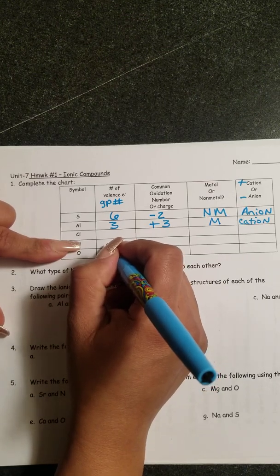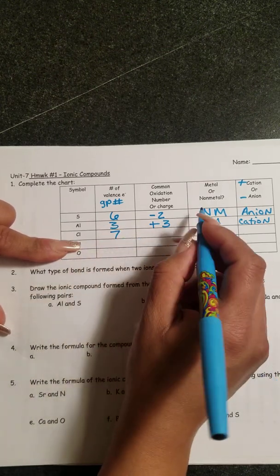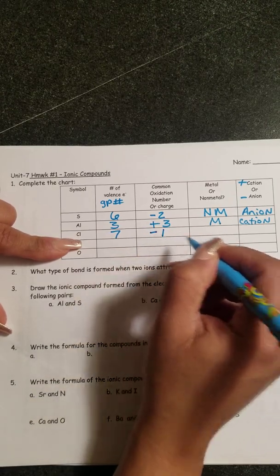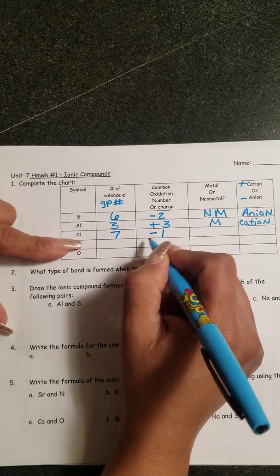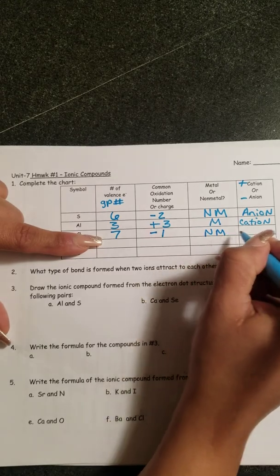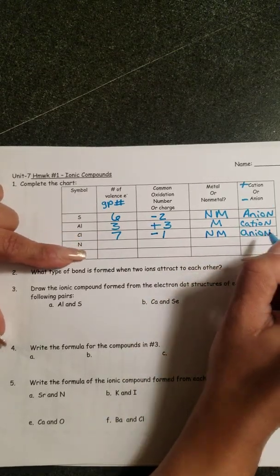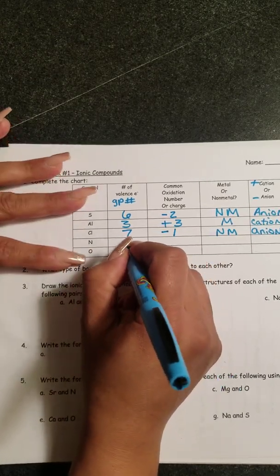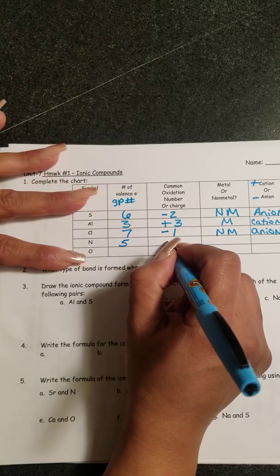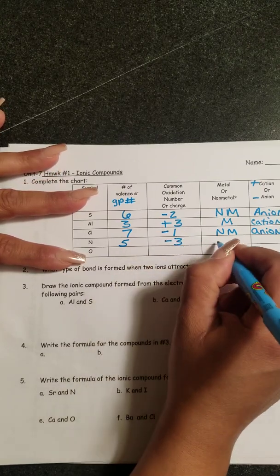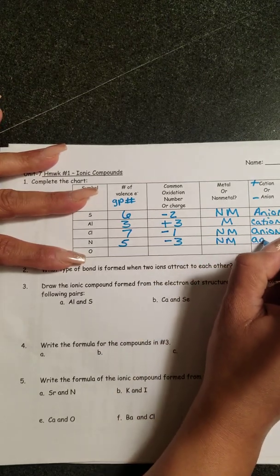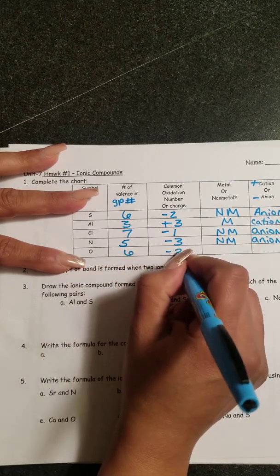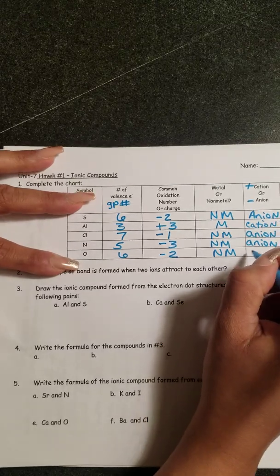Chlorine. Chlorine's in group 17, so 7 valence electrons. It is a non-metal, which is going to make it have a negative charge, which is the -1. It's easier to add 1 more valence electron than it is to get rid of 7. Non-metal, and that makes it an anion. Neon. Nitrogen. Nitrogen's in group 15, so 5 valence electrons. It's easier to gain 3 negative, so it's going to have a -3 charge. It's a non-metal, which is an anion. Oxygen is a non-metal, which is in group 16, so 6 valence electrons, a -2 charge. It is a non-metal, and that makes it an anion.